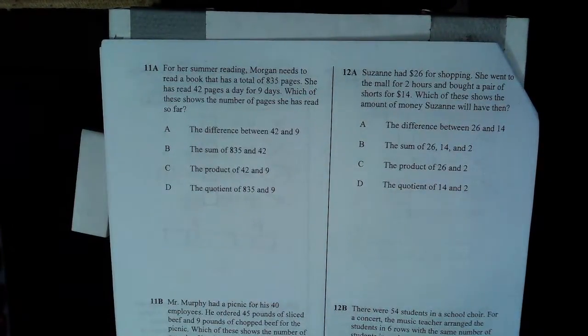Problem 11A says, yep, the one that says problem solving on the outside. We're on 11A. Hello, make sure we put it away for now.